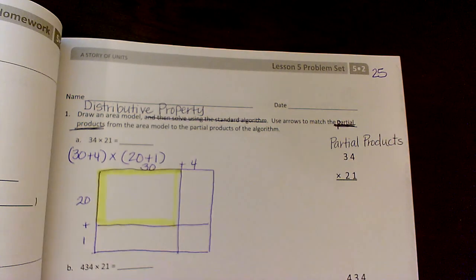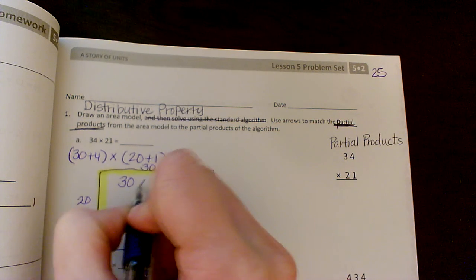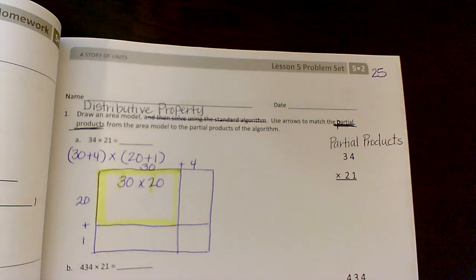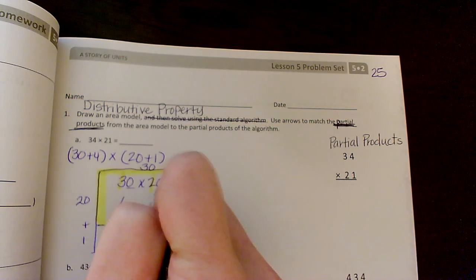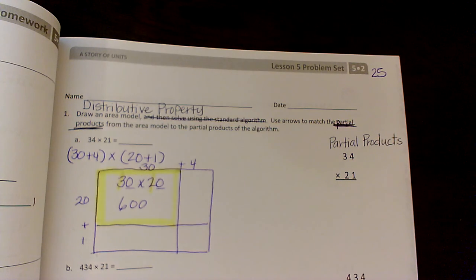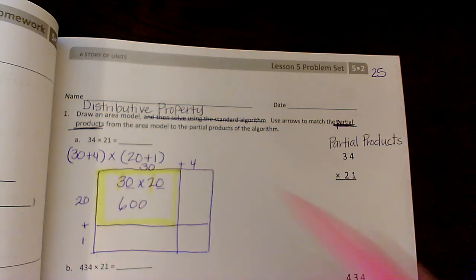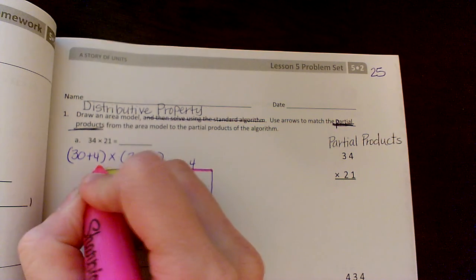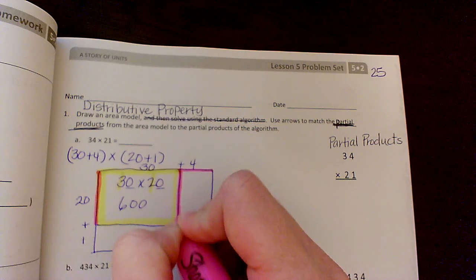And then I'm going to have 30 times 20. Well, I know that 3 times 2 is 6, and then I have 2 zeros for 600 square units. Okay, so then my next one is going to be a length of 4, and then this is 20, because this is 20, this is 20, right?